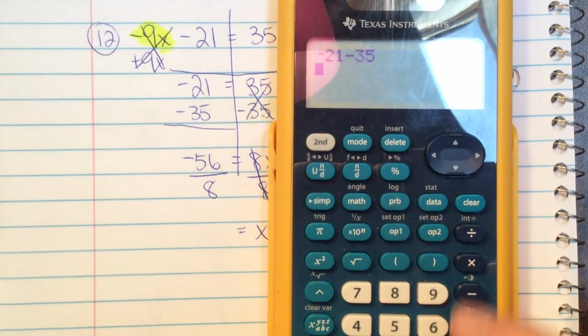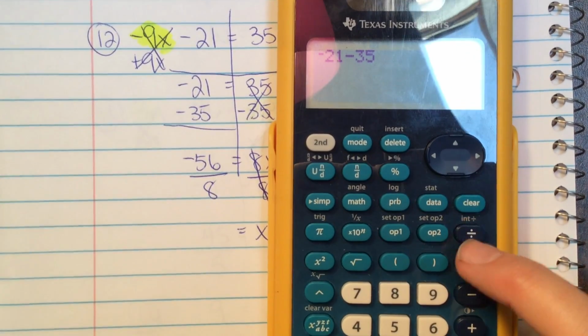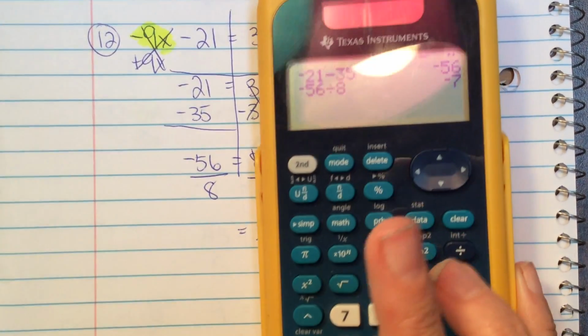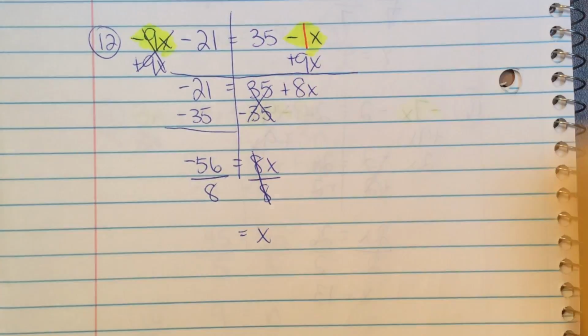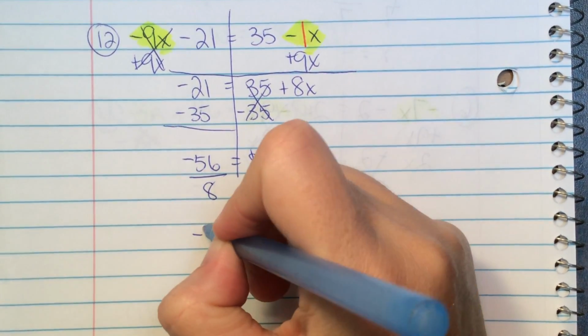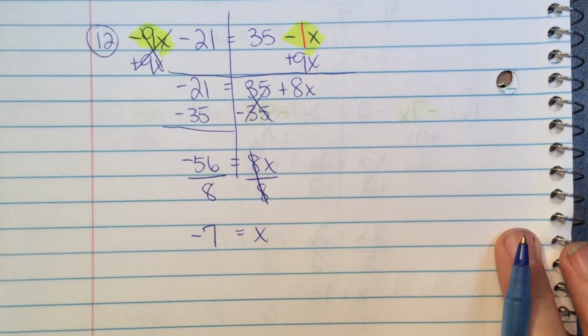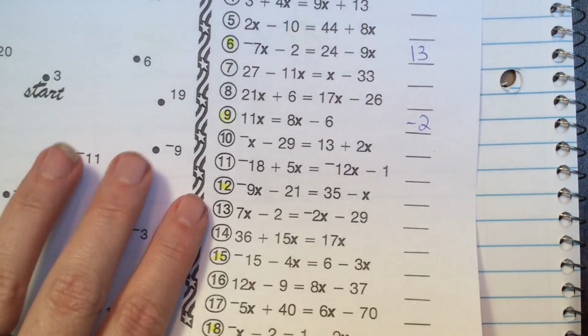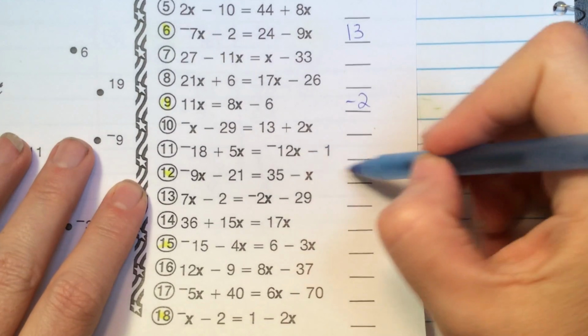And negative 56 divided by 8 is negative 7. Okay, number 12 is negative 7.